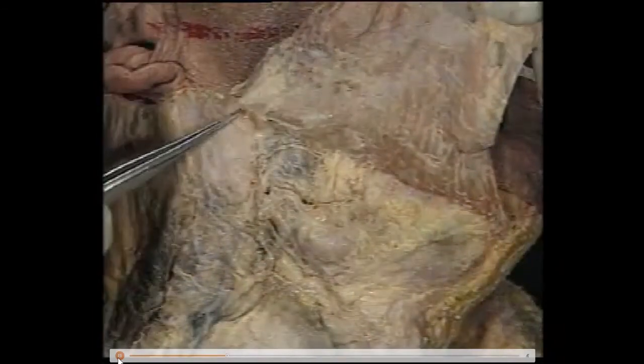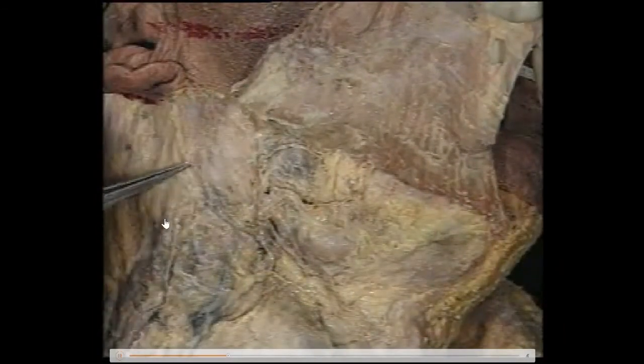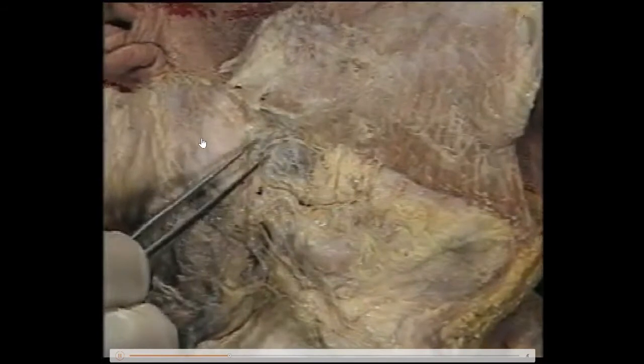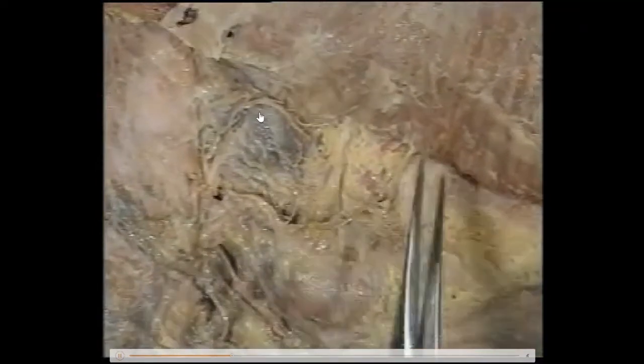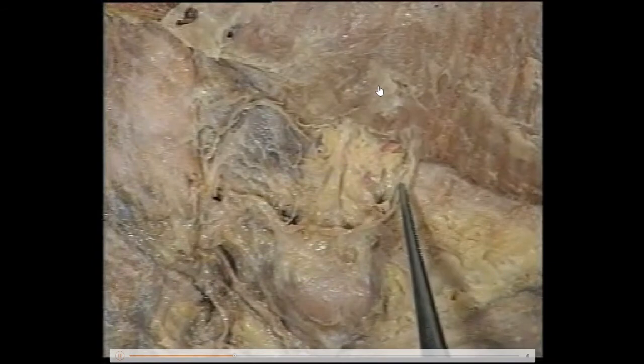Now look at this platysma. It's very, very thin and broad. Deep to it, we can see the parotid gland. And this nerve is the cervical branch from the facial nerve. Maybe one branch, maybe two branches, and it supplies or controls the platysma.